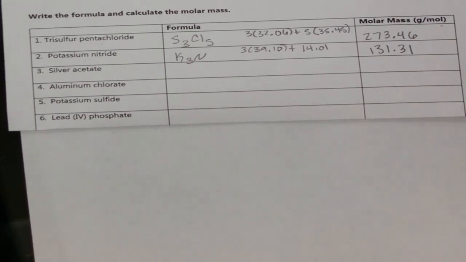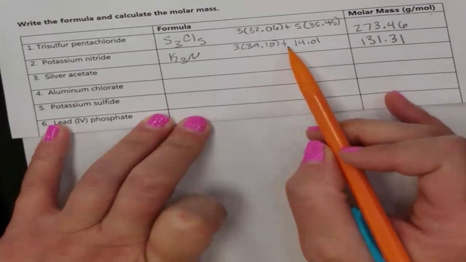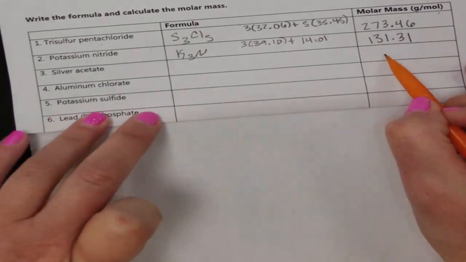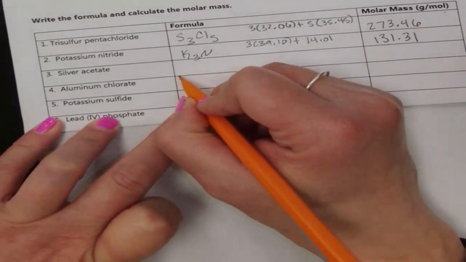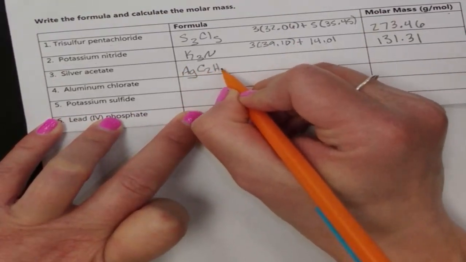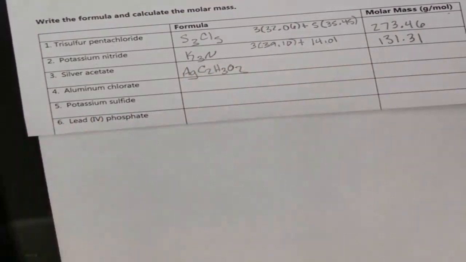All right, so let's check our work. Now, as you're doing this, I've been putting these off to the side so you can see what I'm doing. The reality is, you could just plug this into your calculator and put a value there. All right, so silver acetate, AgC2H3O2.